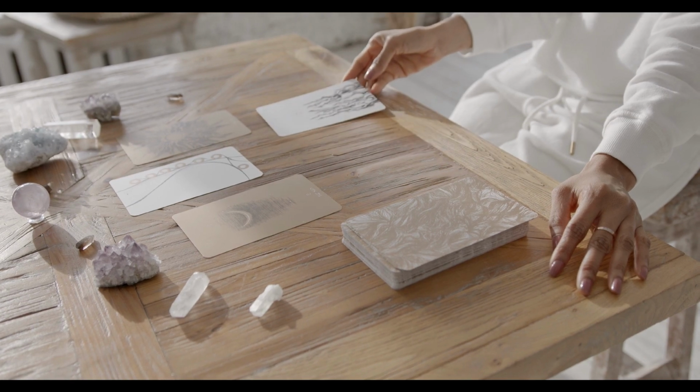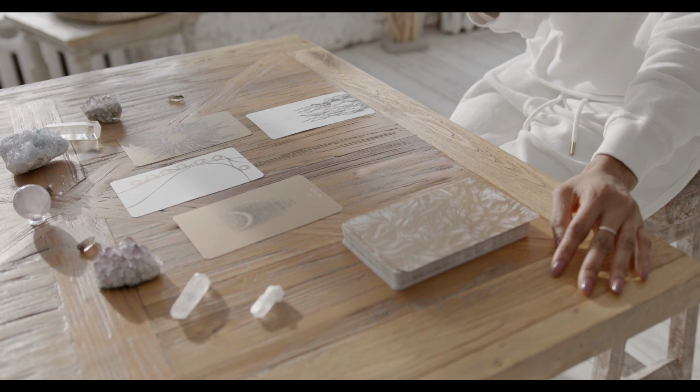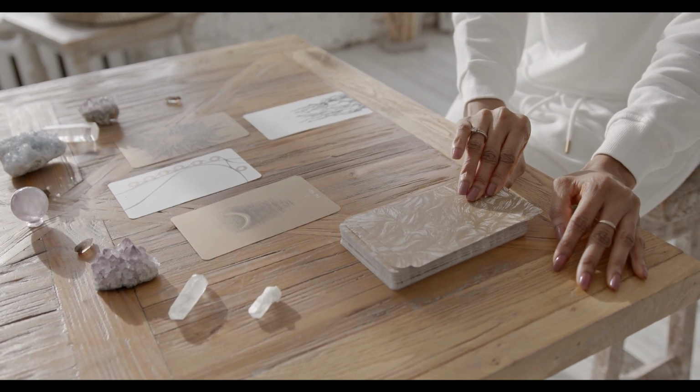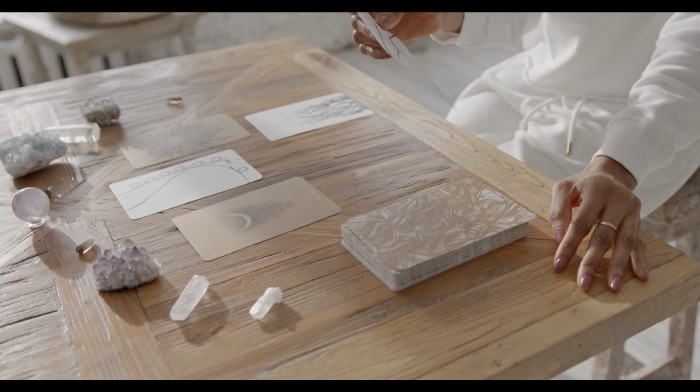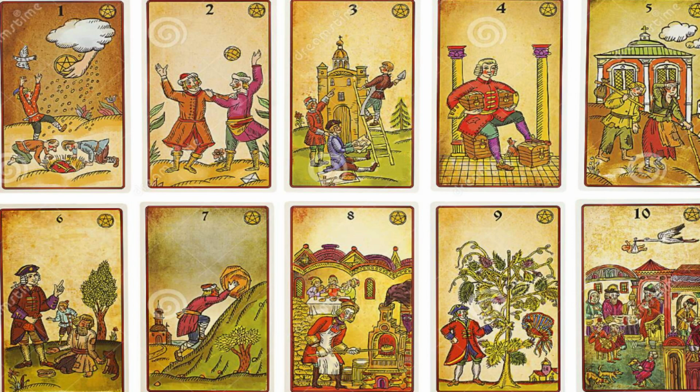Now that we know the overall theme of these cards, let's have a look at the meanings of each pentacles card. Ace of Pentacles, new beginnings, prosperity, abundance. 2 of Pentacles, finding balance, multitasking, perseverance. 3 of Pentacles, teamwork, focused effort, mastery. 4 of Pentacles, release of the past, giving up control, acceptance.